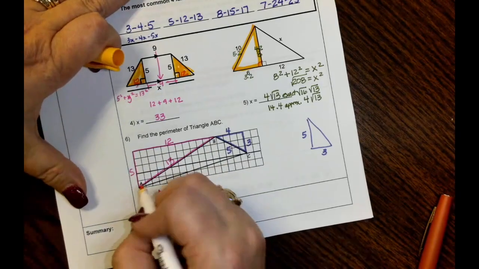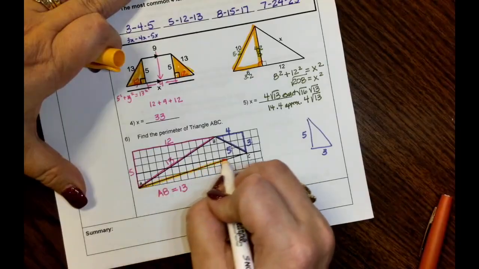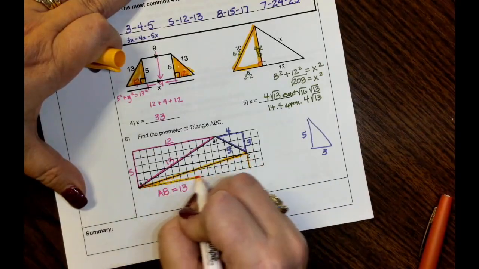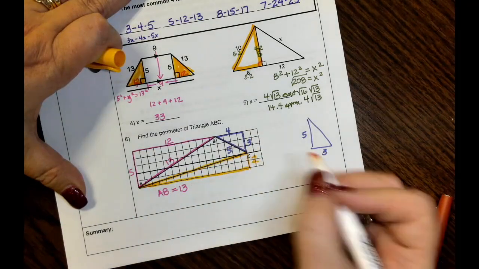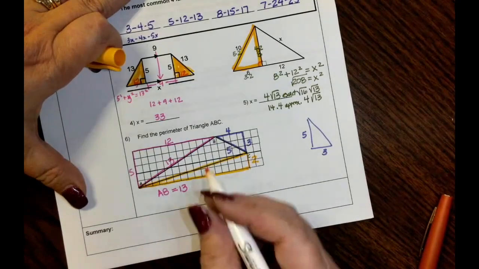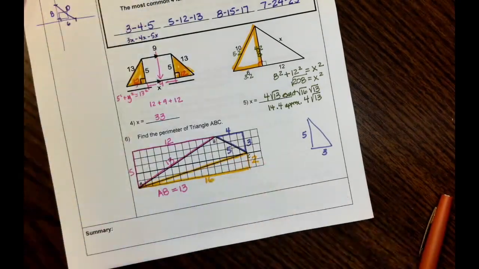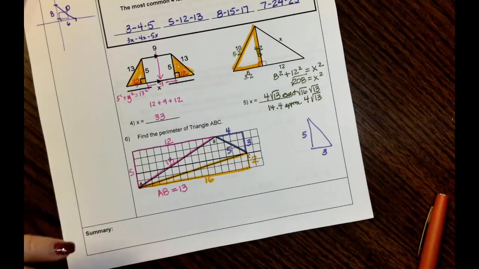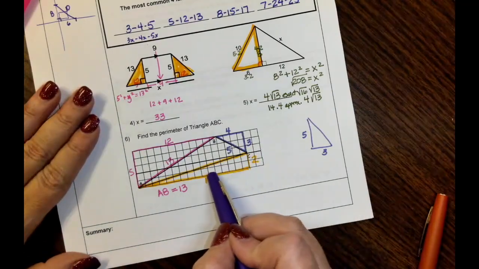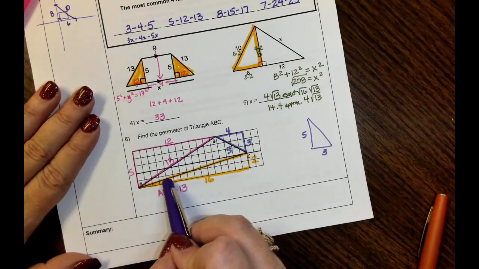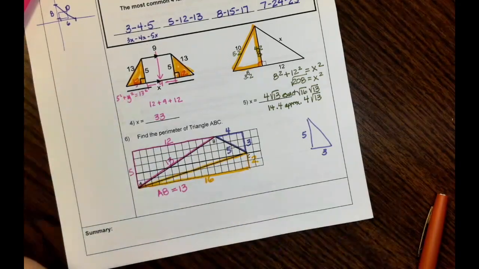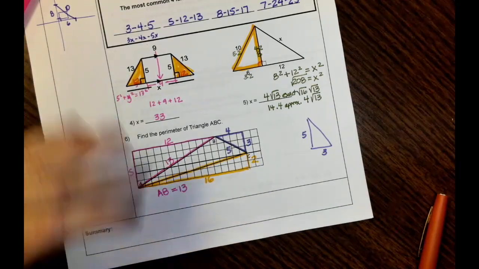Then this last one, I want AC. AC is the hypotenuse of this right triangle right here. This has a side length of 2 and a base of 16. Double check that. 2, 4, 6, 8, 10, 12, 14, 16. Yes. Now, that's not a triple. There's not anything with a 2 and a 16.